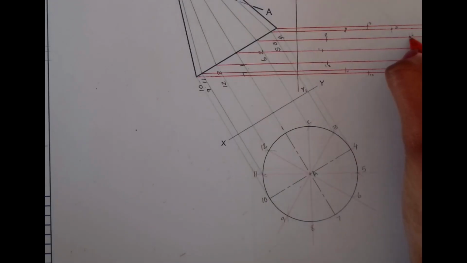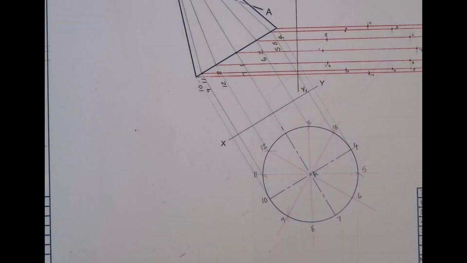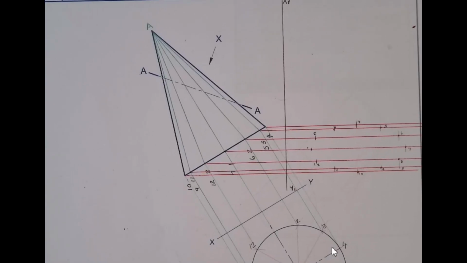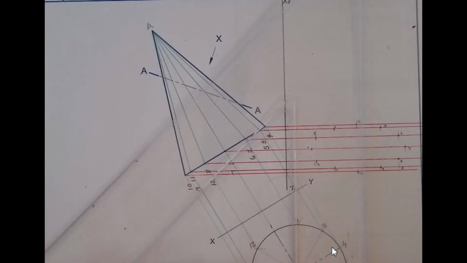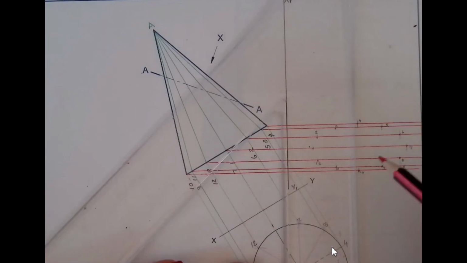Let me just outline those points so that they are visible to you. 9, 10, 11, 12 is done. So that is the base of our left view. Now we are not done. We know that the center here will be 4 and 10. So we have to have a construction line going up vertically. So a construction line that will be going up should be 4 and 10.